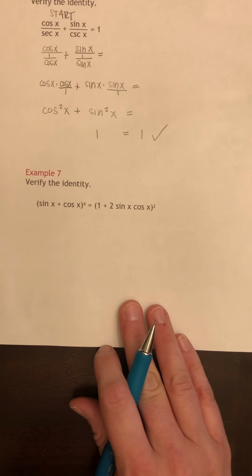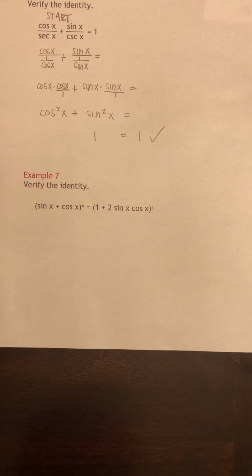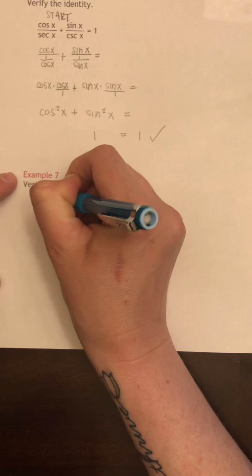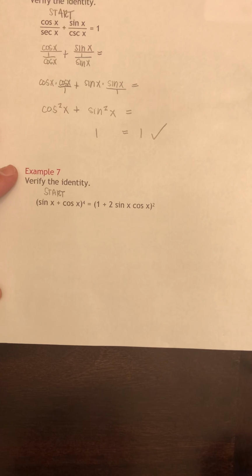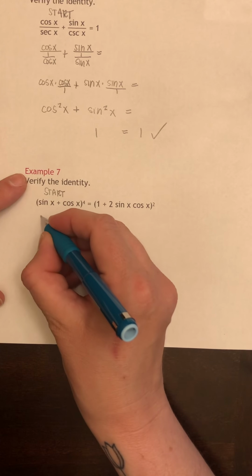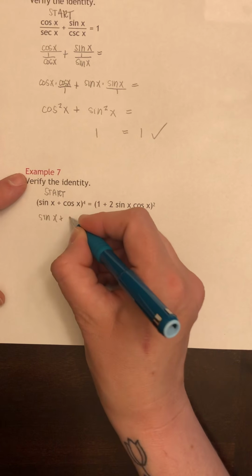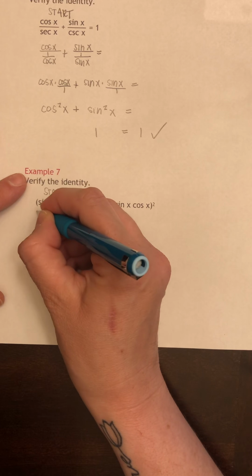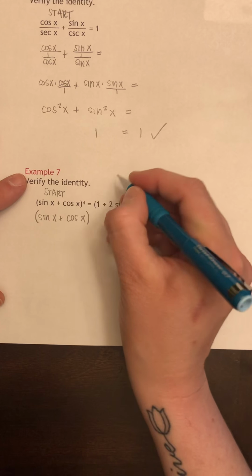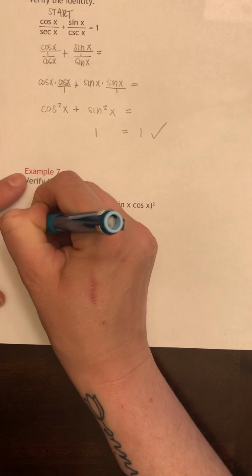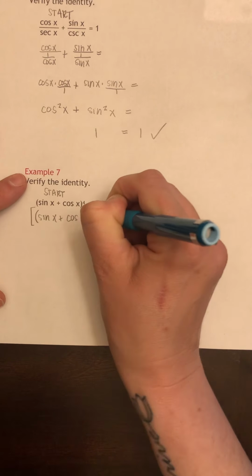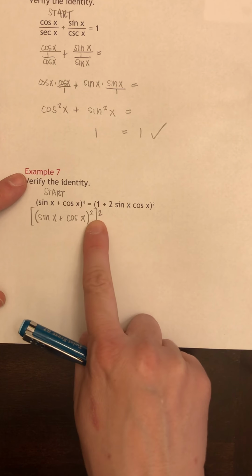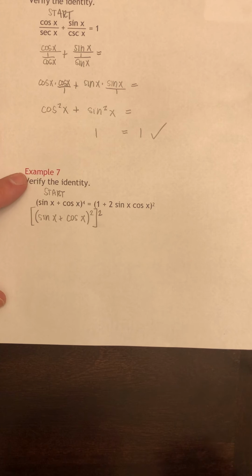All right, example 7. So we have two things. They both look kind of interesting. I think I'm going to start over here because I see to the 4th power, and that's a little more complex than the 2nd power. So let's talk about what's going on here. Sine x plus cosine x, if I raise that to the 4th power, that means that I have 4 of them, right? I don't really want to write those out. So what if I said that that was something squared that was also something squared, right? Because that would be a power to a power. 2 times 2 is really what 4 is.